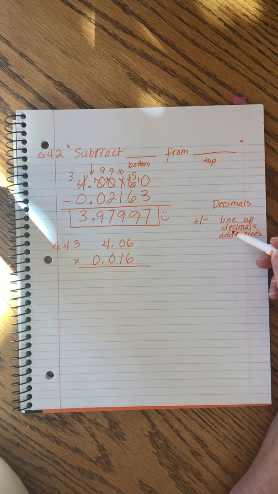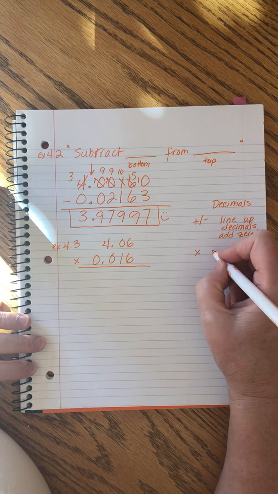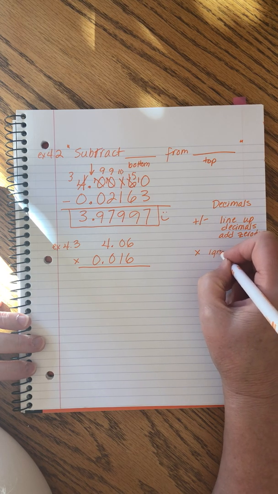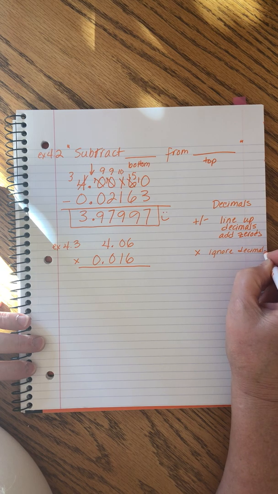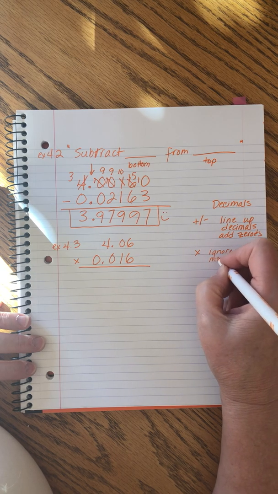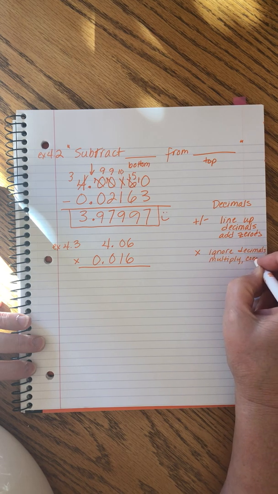Great book, great movie. Okay, when we multiply decimals, we ignore the decimals. We multiply, and then we count.